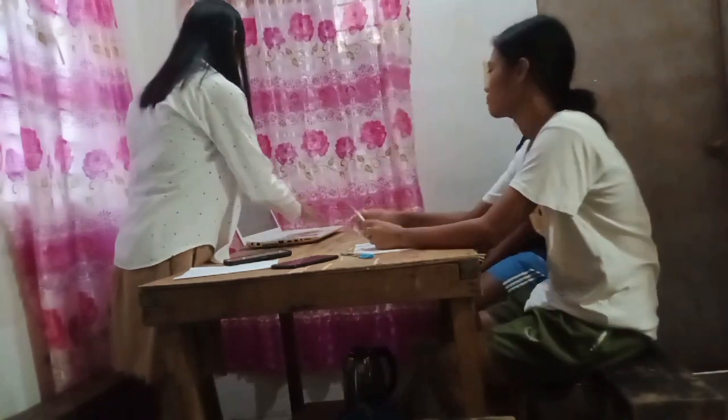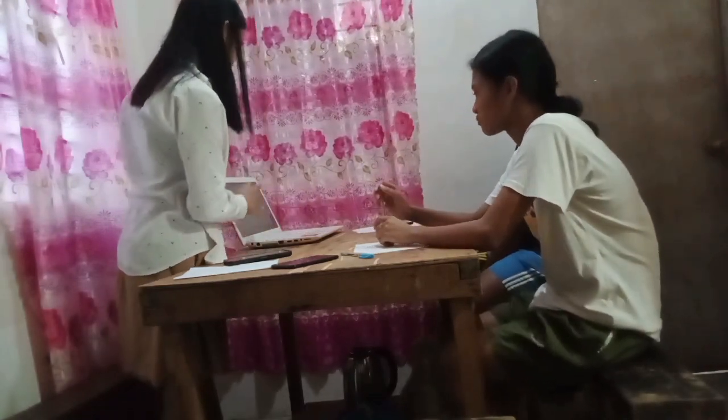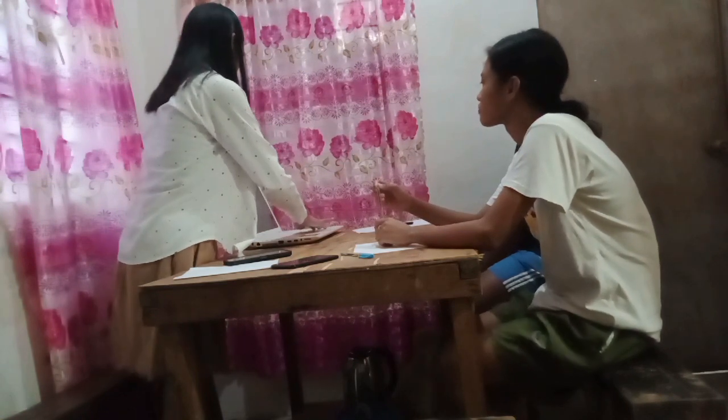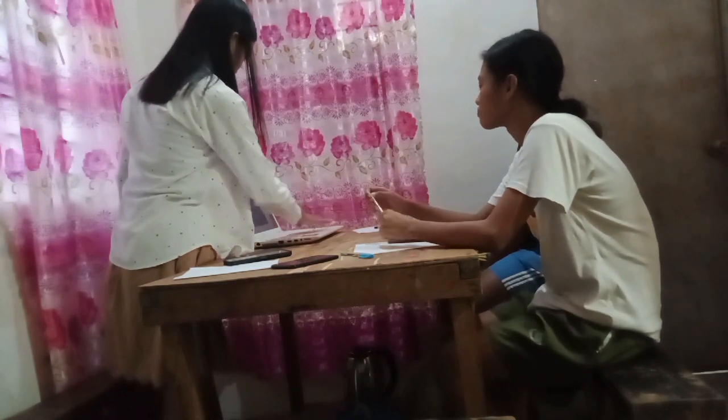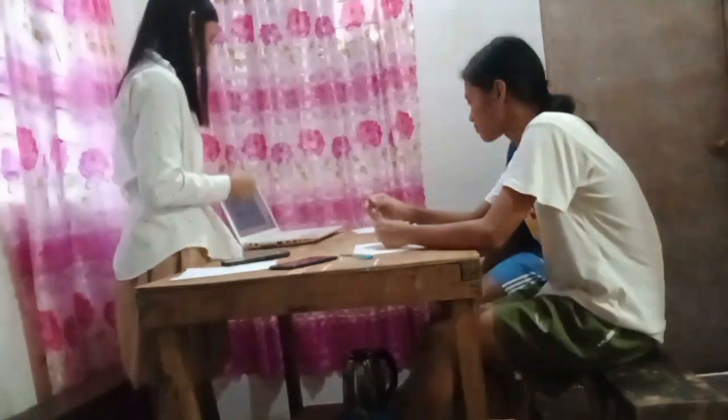Familiar naman kayo sa word na classroom. Siyempre, nagdaan po kayo sa classroom. And sa teacher, ang table dito sa pinaka-center. Parang rectangular rin siya.